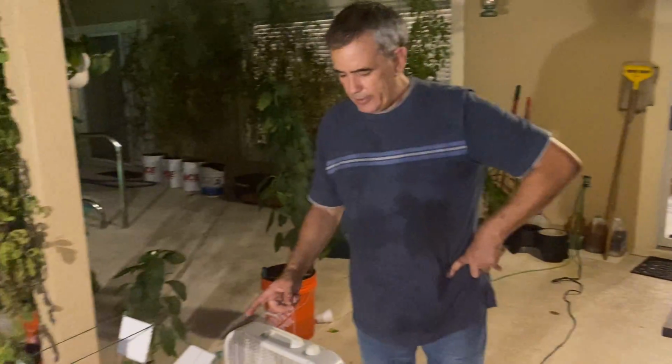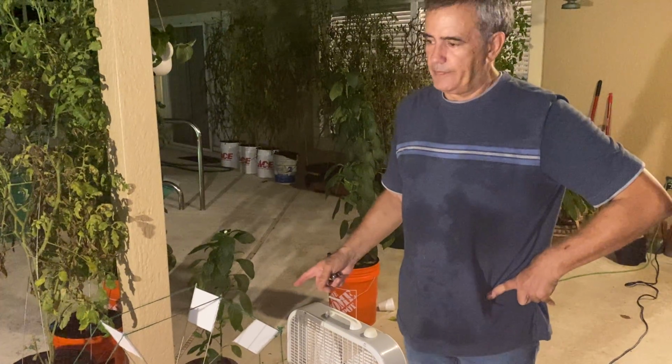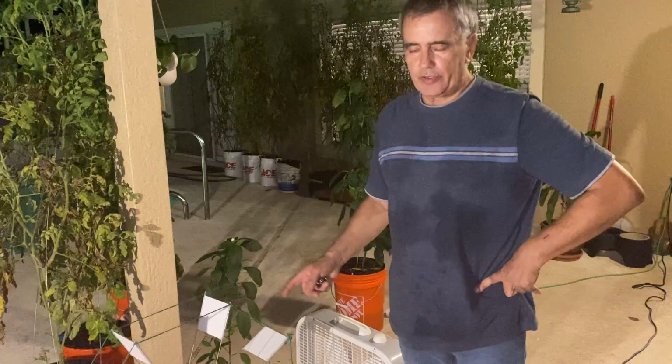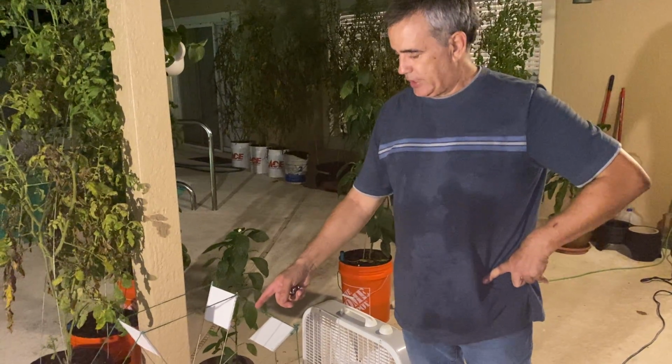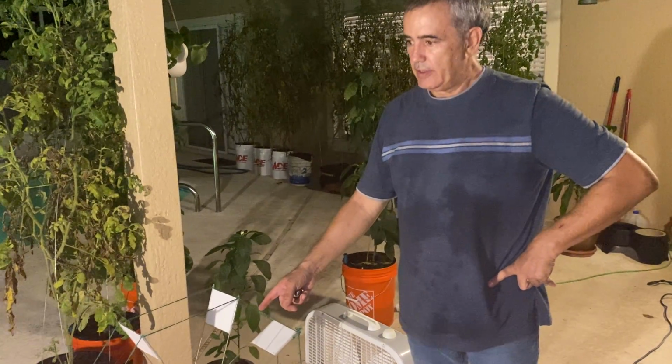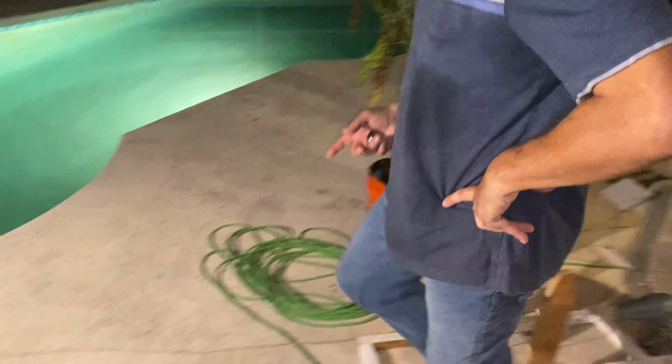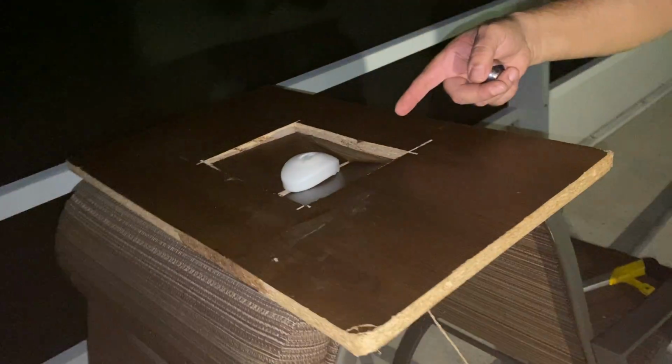Over here, the Ferris wheel will make a circular motion, which is going to transfer the energy into a string that is attached to the center, and it will create tension. That tension will release a trigger that is attached to the base that is holding the soap.